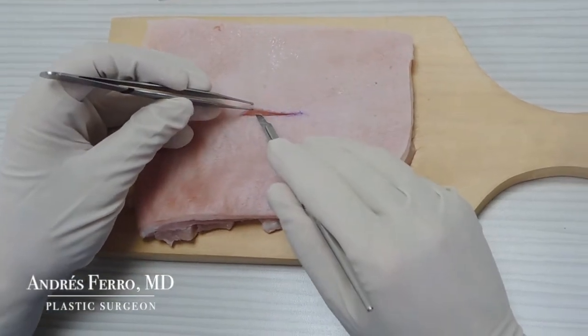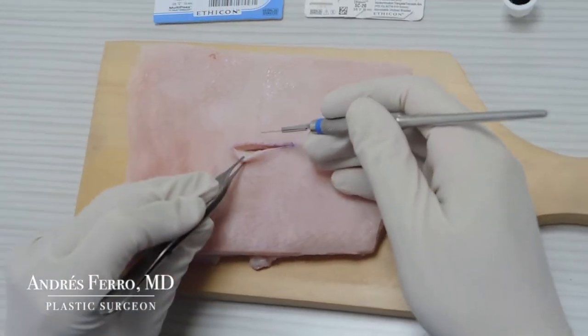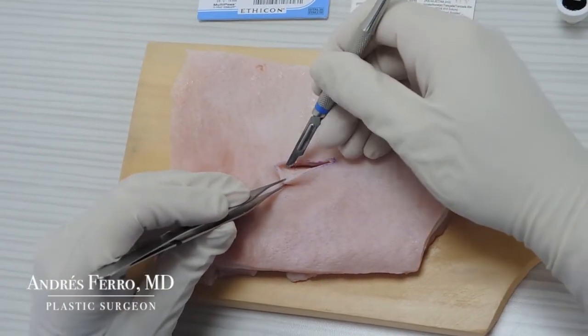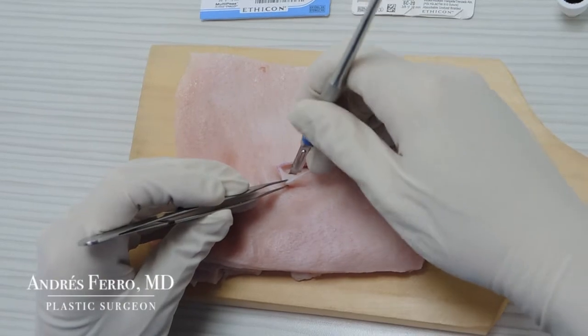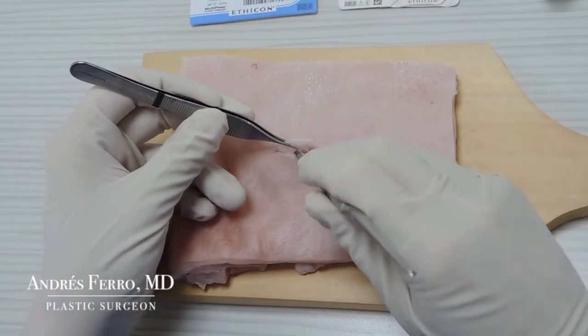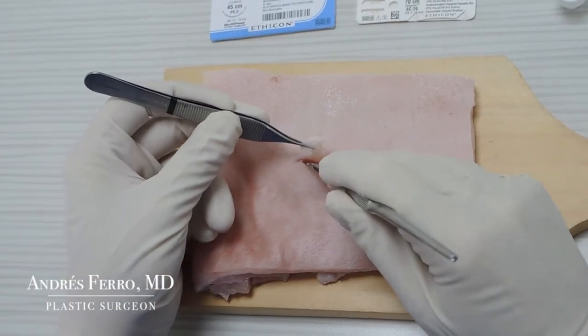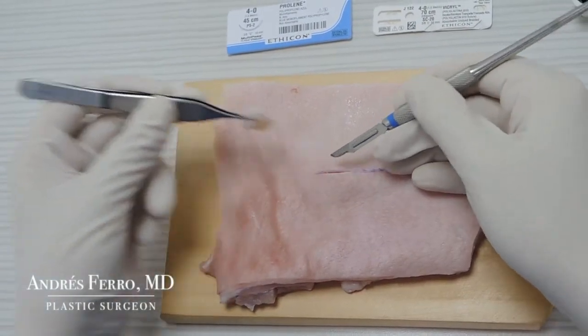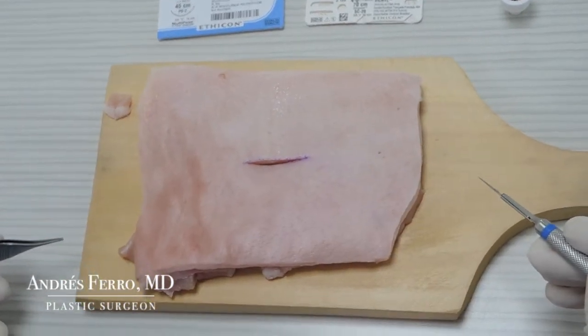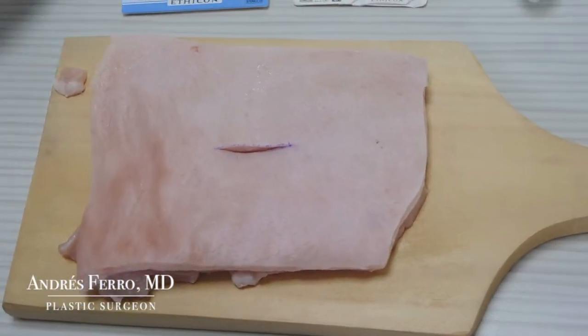In order to produce the difference in height between the wound edges, grab the skin on one of its borders and do an incision in the layer under the dermis and parallel to it. This way, separate the dermis from the subcutaneous fatty tissue. And now, through this incision, remove a segment of subcutaneous fatty tissue. Apply some pressure over the same side of the wound to make sure it's now depressed.